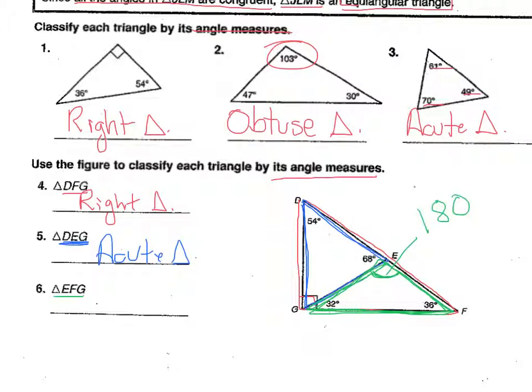Okay, so how did you get the 112? Did you subtract? Okay, so you subtract 68 from 180, and that's 112. Okay, so once you know the measurement of that missing angle, 112 degrees, then we can classify that as an obtuse, right? Obtuse triangle. Any questions so far?